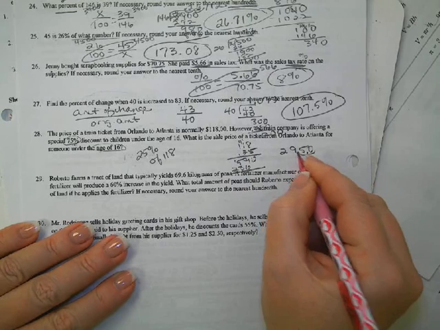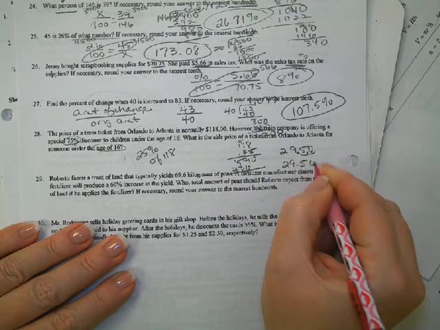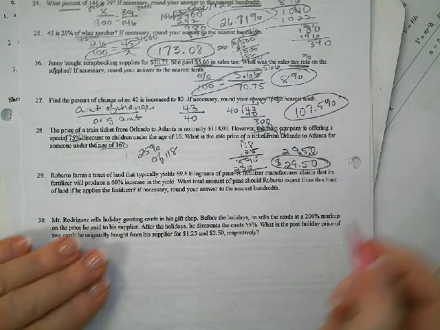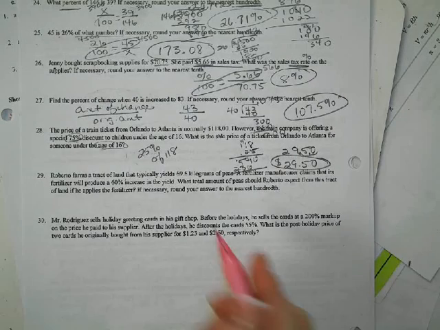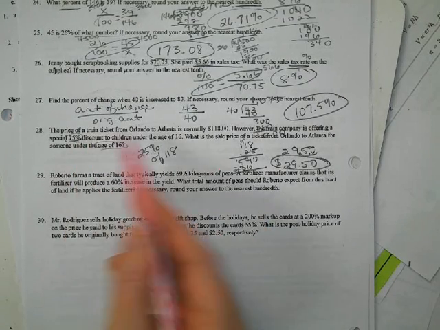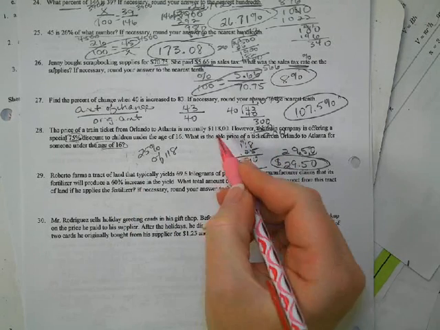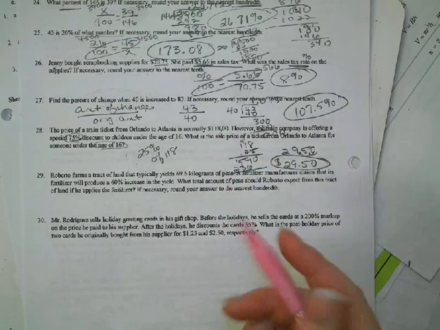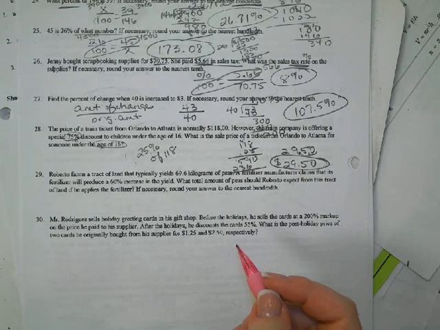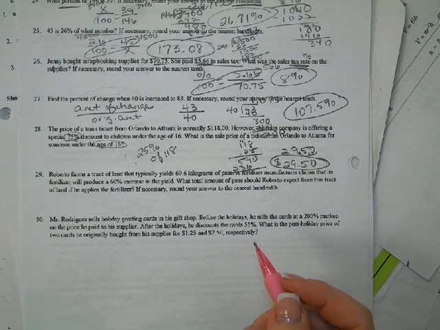And I'm going to move the decimal twice to the left, $29.50, and that's in dollars. That's how much they're going to pay. Or I could have done it the other way around. I could have done 75% of 118, but that would have just been the discount that I subtract from the 118 to get the price that they're going to pay. A couple of ways I could have done that.